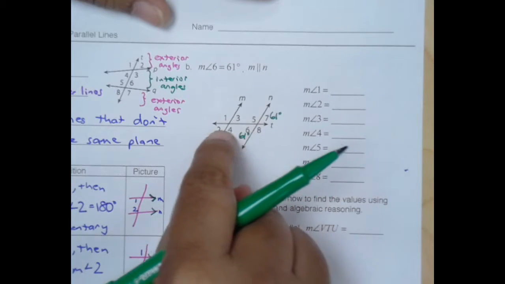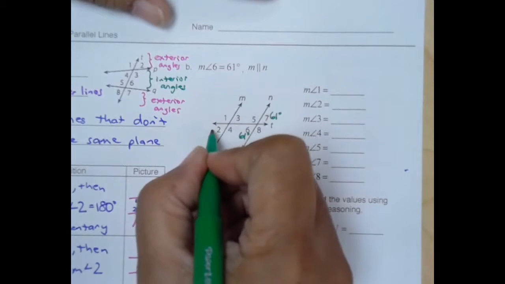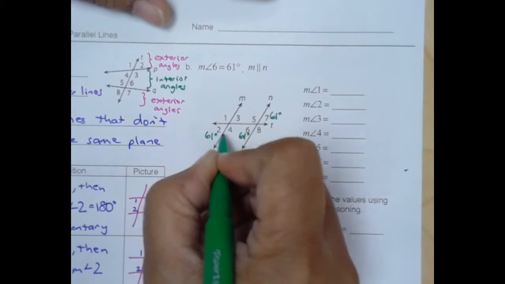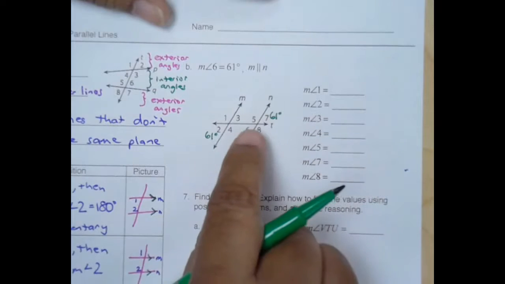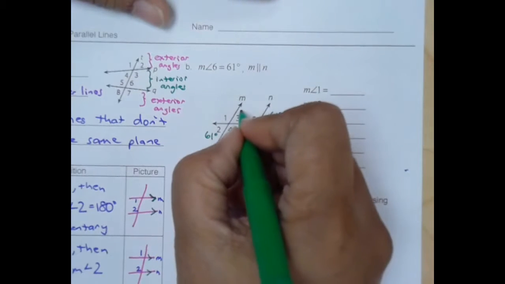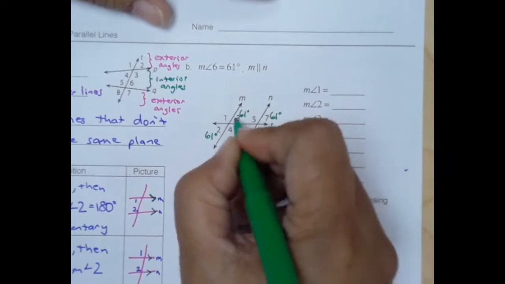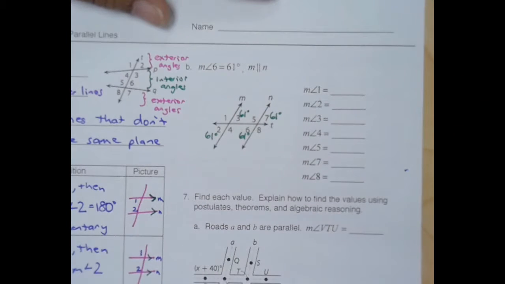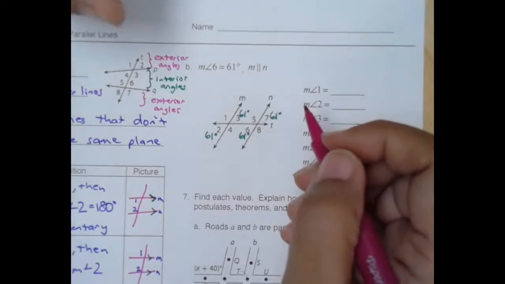Well, 6 is actually going to be right on top of the 2, so that's 61 degrees. That's corresponding. This one also, slide it over, it corresponds. Corresponding angles.